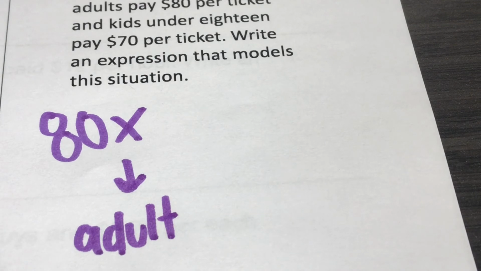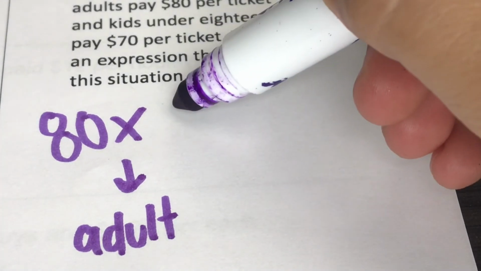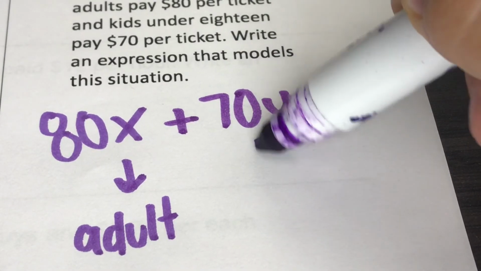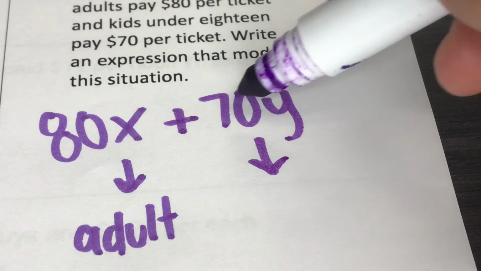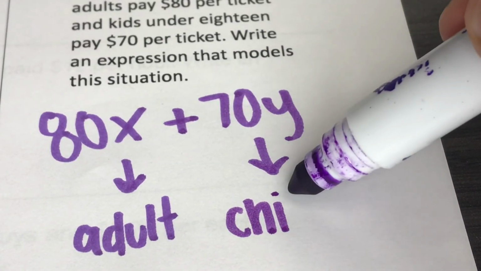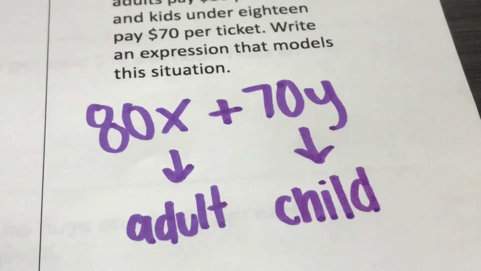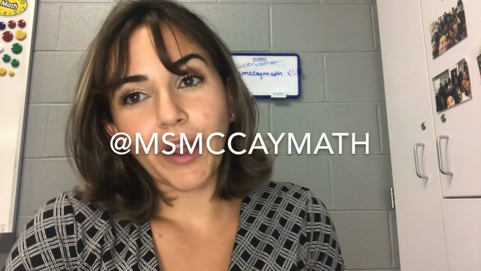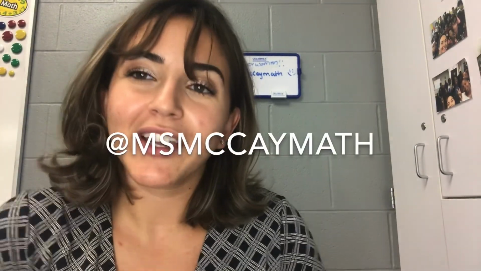Now, the price for a child's ticket, or someone under 18, is $70. So we need to make a different variable for this. We're going to call the children y. And because you're paying $70 per child's ticket, that's represented by 70y. The final expression to figure out how much money she would make off the concert ticket sales is 80x plus 70y.